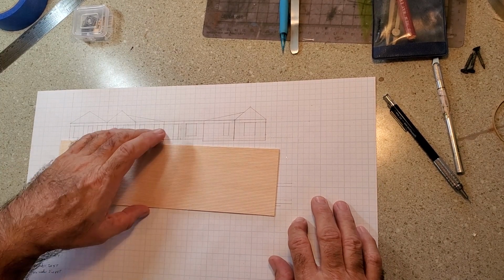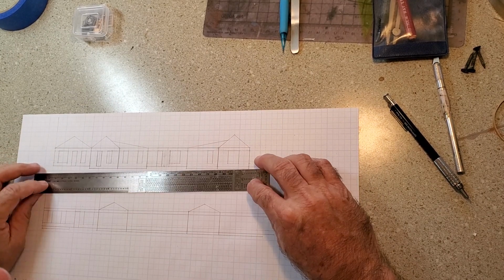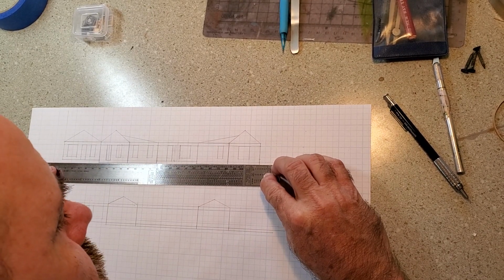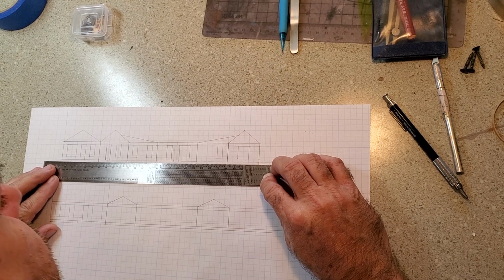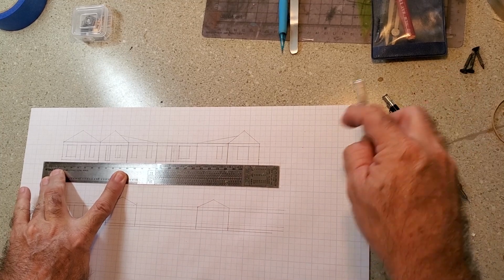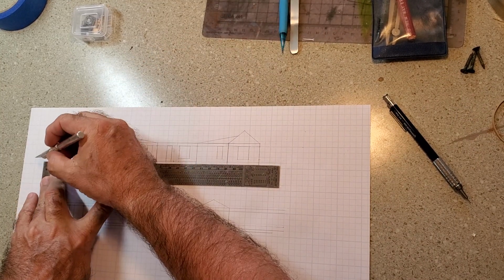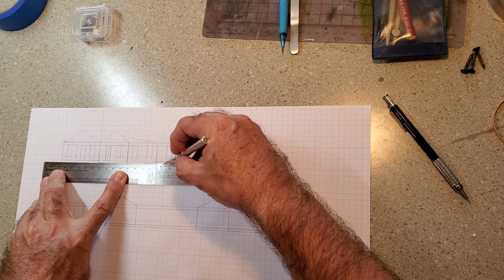Used it all up. So first thing I'm going to do is cut out just the general shape of this structure. I'm going to go along the bottom of it, the full length. Normally I would say have a cut pad under it, but I don't have a big enough cut pad. I got to get one that fits this desk.